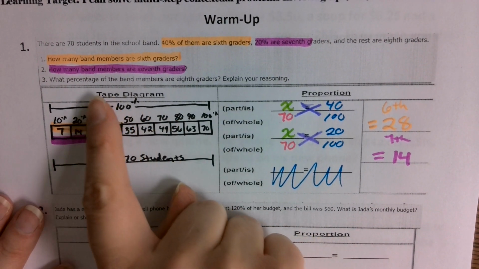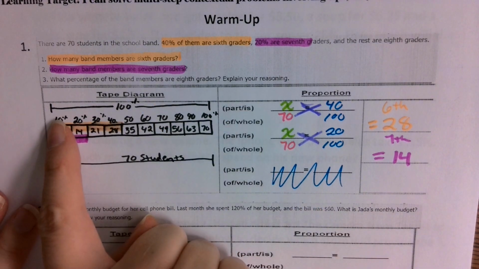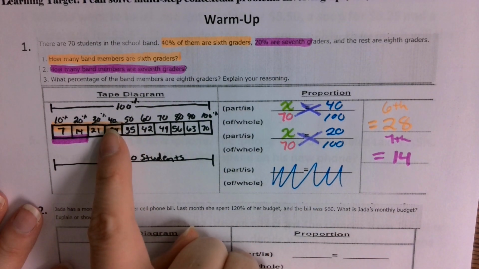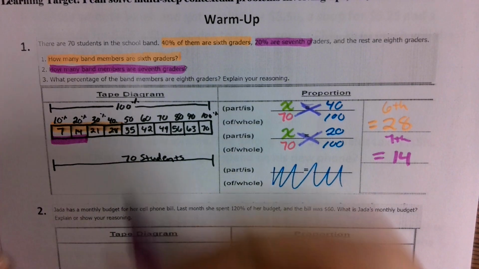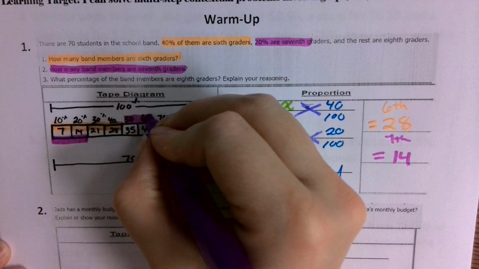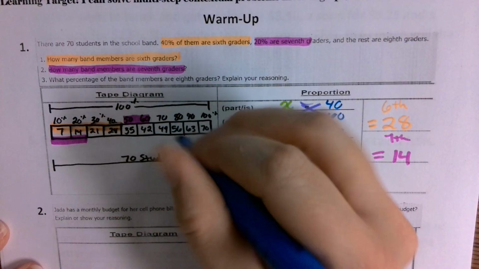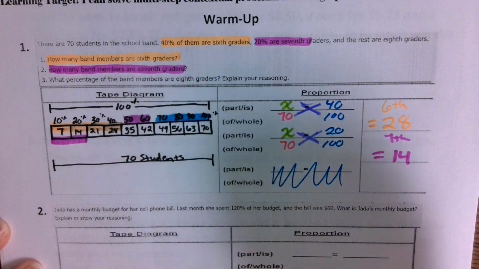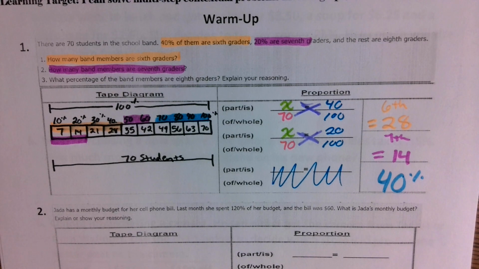All it's asking is what percentage is 8th grade. If 40% is 6th grade, and then another 20%, so another 2 boxes, is 7th grade, then how many boxes are left for 8th grade? 4. So what percent is that? 40%. Okay?